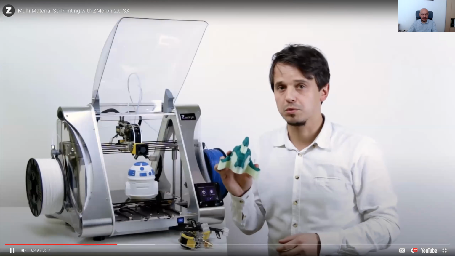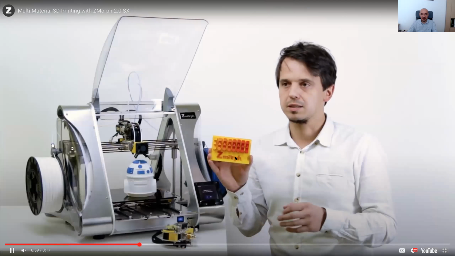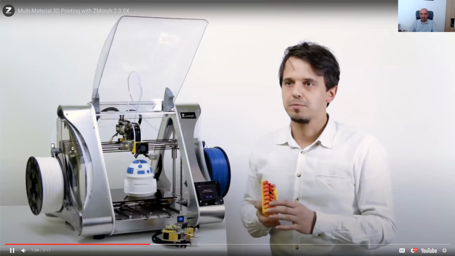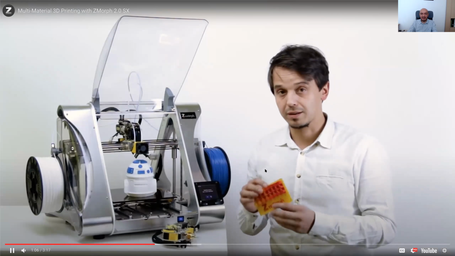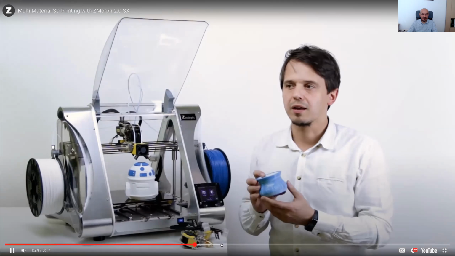So you see, by using a single nozzle, they print white and green at the same time. Or if they have yellow and red, as you see, they can also print orange in between. They have blue and green there. So this is their novelty.